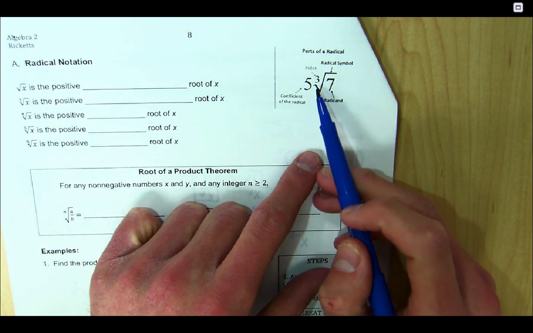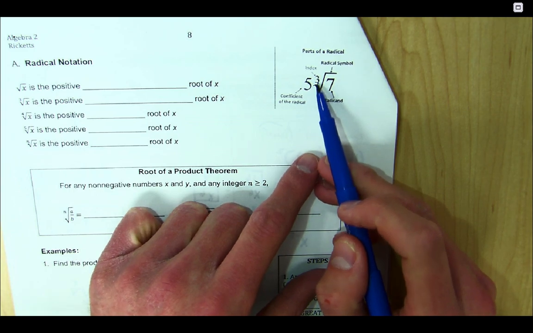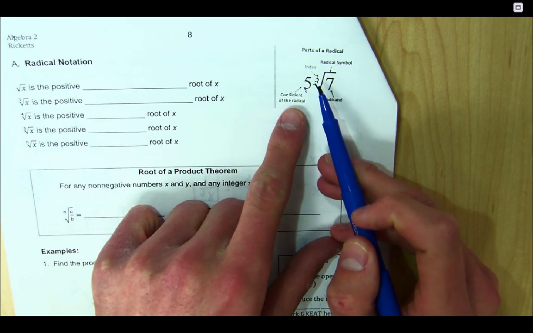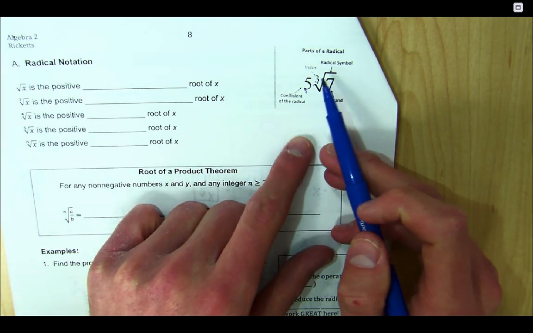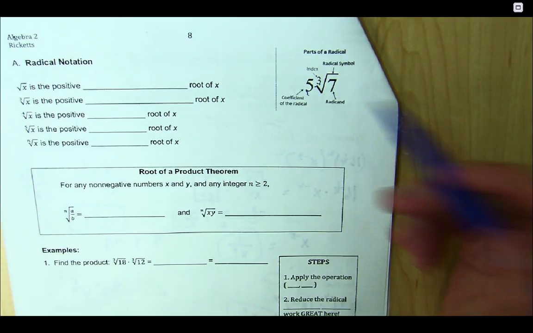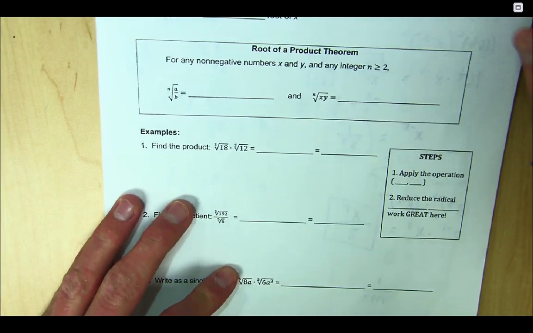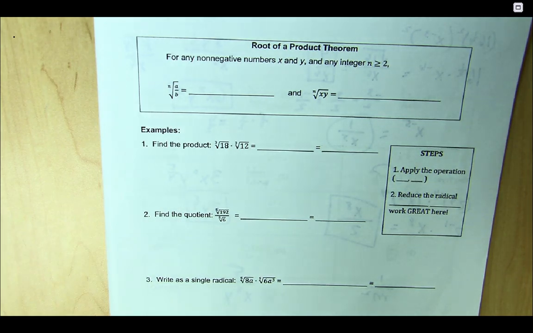Radicand, radical symbol. This is the cubic root, so the index tells you what type of root you're taking. And then this is just the coefficient. So you would do the cubic root of 7, multiply that by 5, and that would be what this would ultimately become. Okay, so as we work with roots, there are some things that we are going to utilize.